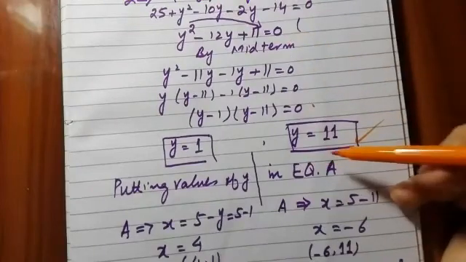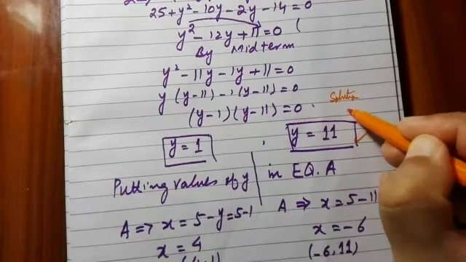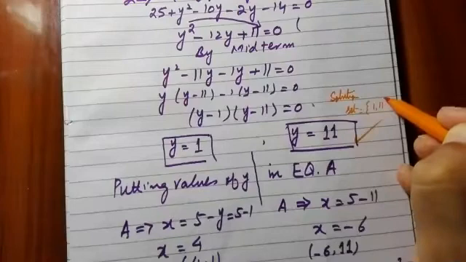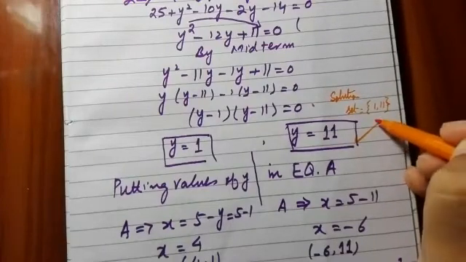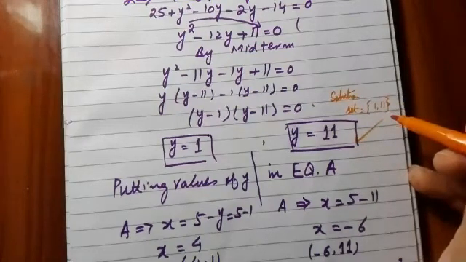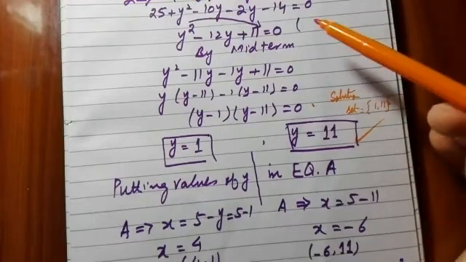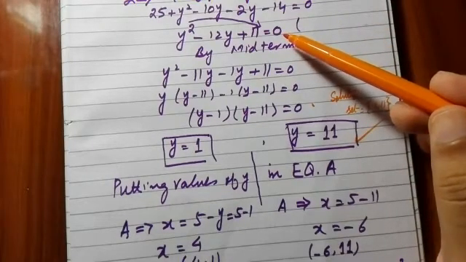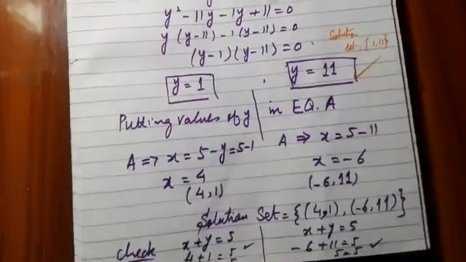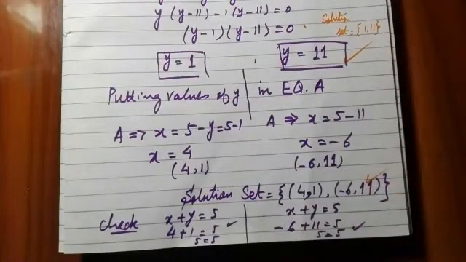Then, to write the solution, you do as you did in chapter number 1. You write the solution set for y like this: {1, 11}. There are only curly brackets that will contain 1, 11, with no small brackets or parentheses, because the equation is in a single variable. If there are two equations, like the question we are solving, then you have to write the solution set in this format. So this is the format of the question that you have to finish.